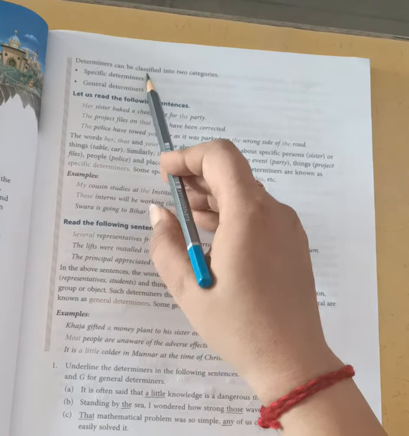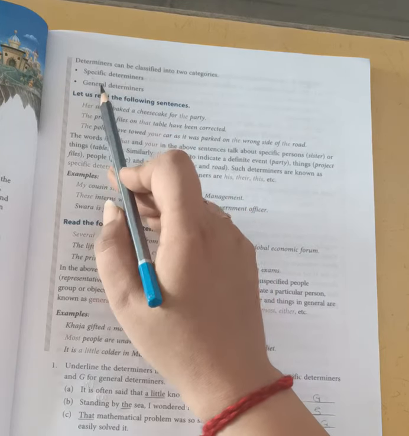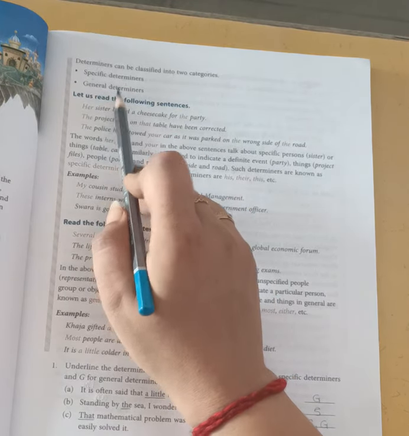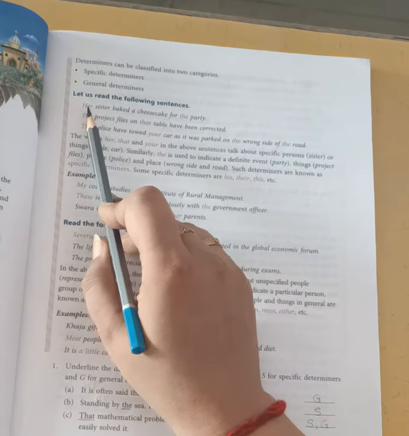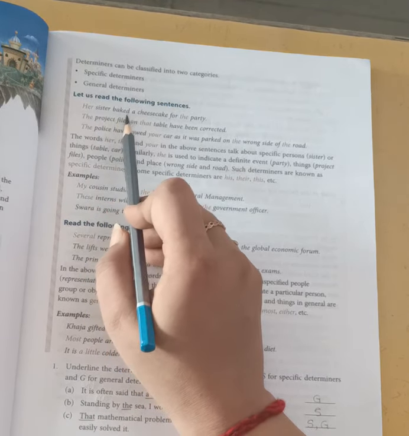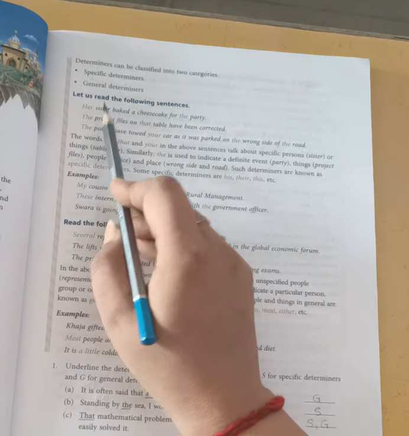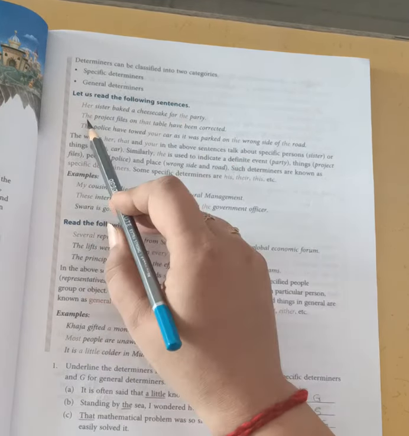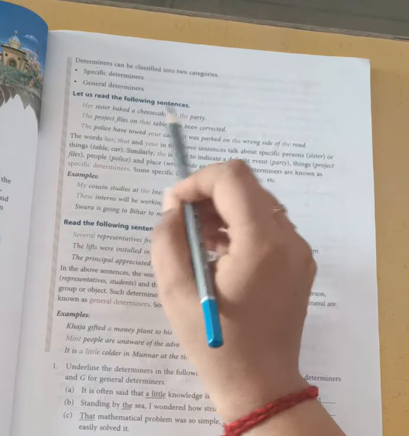Determiners can be classified into two categories: specific determiners and general determiners. Let us read the following sentences. Her sister baked a cheesecake for the party. Her sister, the party. The project files on that table have been corrected.